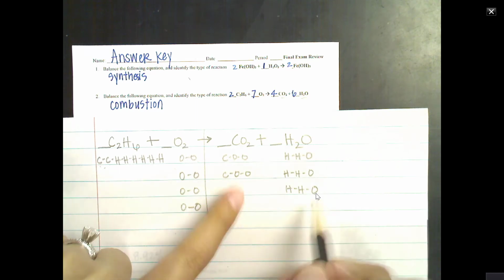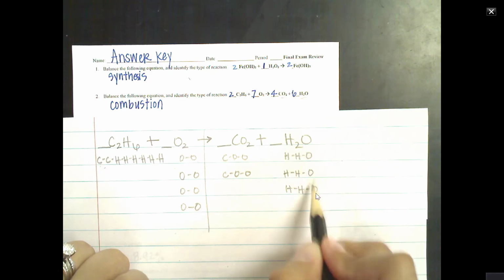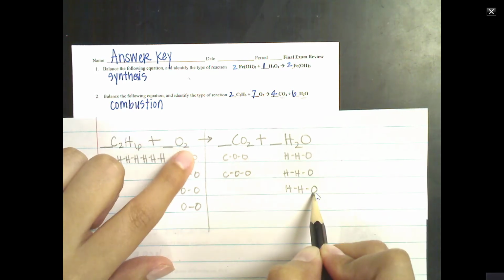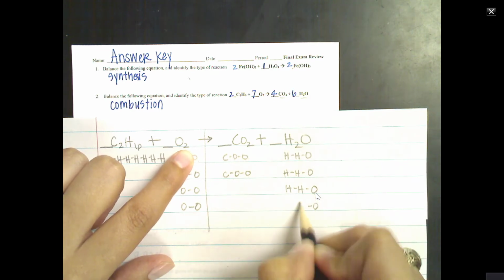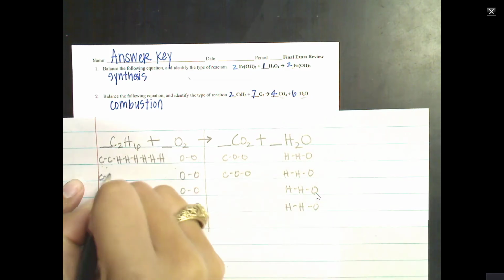So now I've gone over in the number of oxygens I need. That means I'm going to need more oxygens on the right side. Well, I know I can't have an odd number of oxygens because I'll never be able to make an odd number of oxygens with this O2. So I'm going to add another water. That gives me 8, but by adding these 2 hydrogens, that means I need another C2H6.